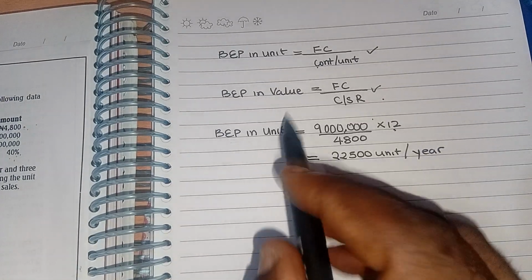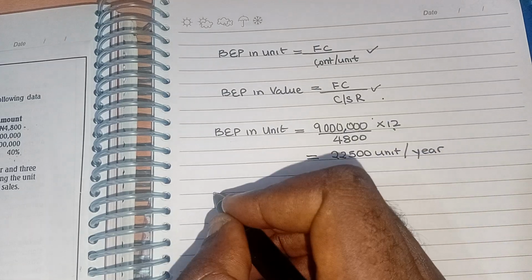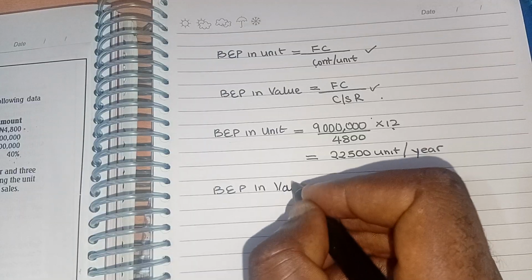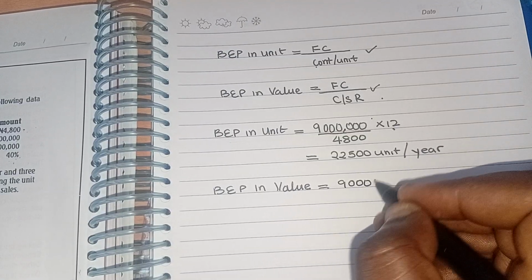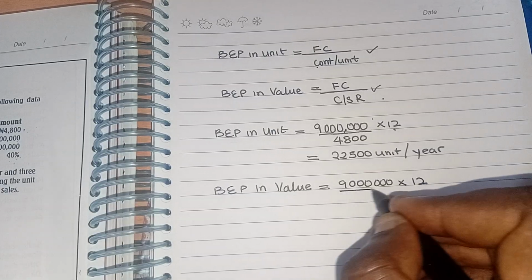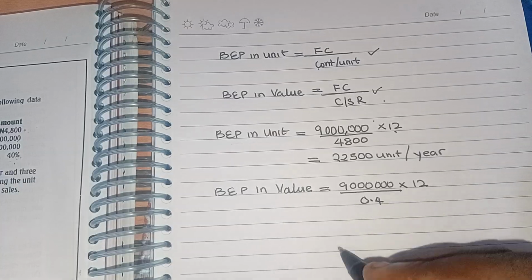Then break-even point in value is 9 million per year, multiply by 12, divided by 0.4.